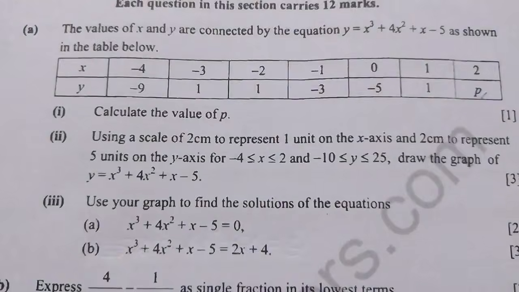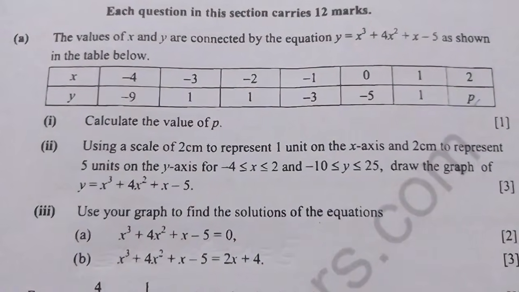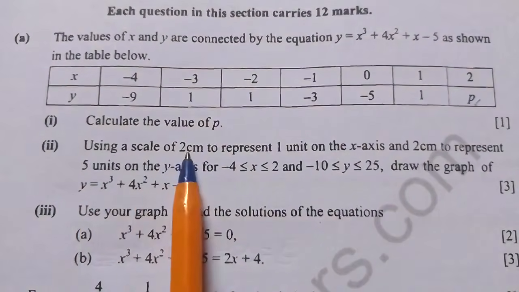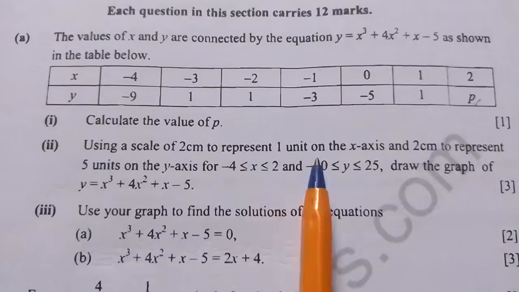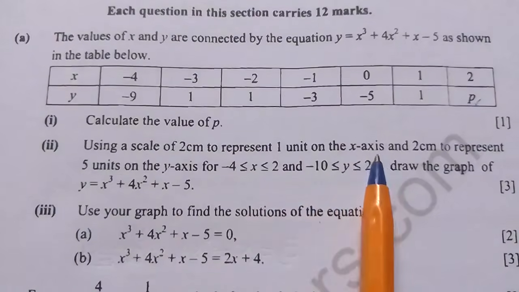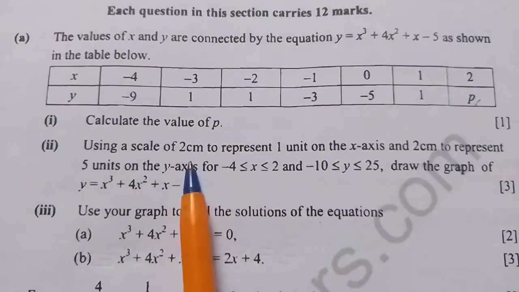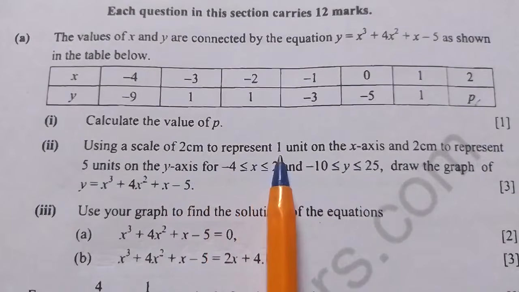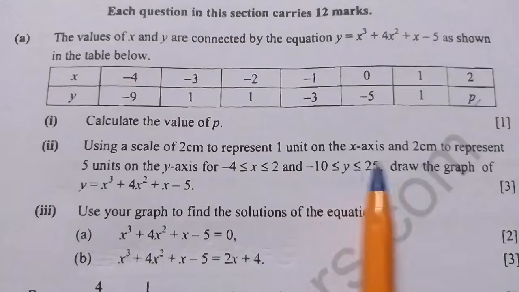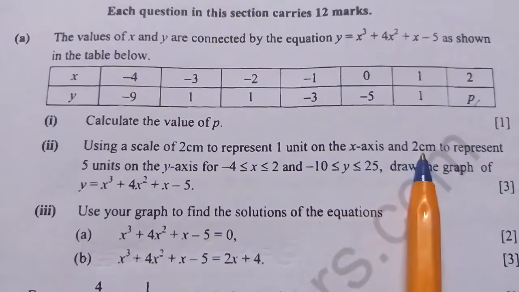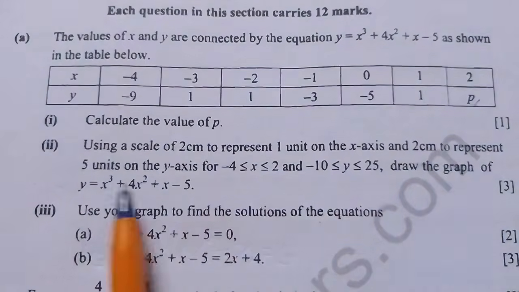The next question is saying, using a scale of 2 centimeters to represent 1 unit on the x-axis. So on the x-axis, don't forget, 2 centimeters to represent 1 unit. And on the y-axis, it is 2 centimeters to represent 5 units.